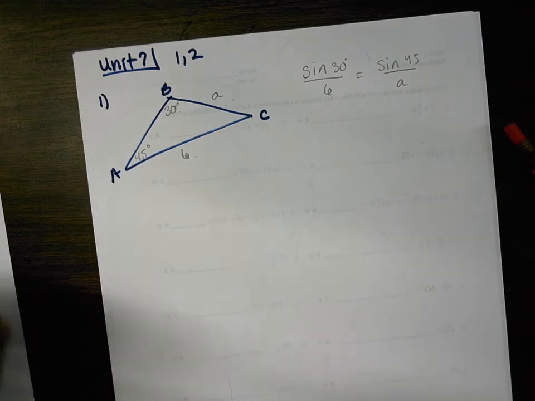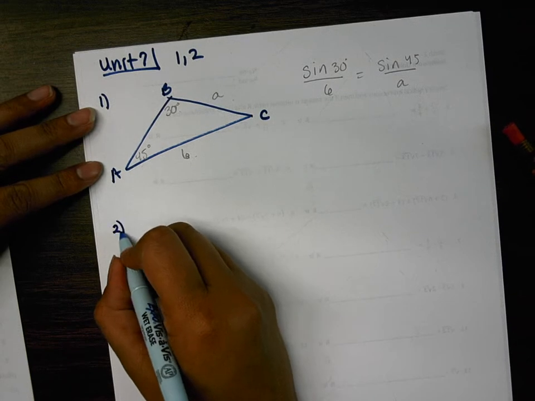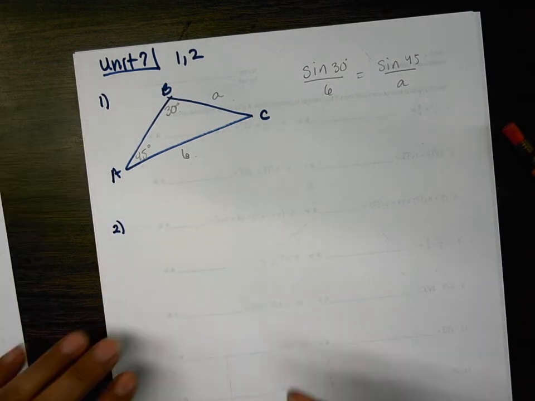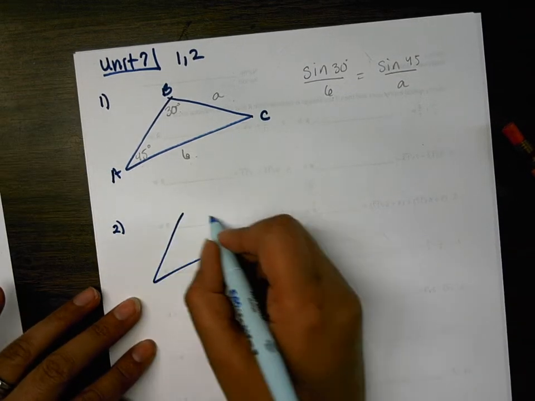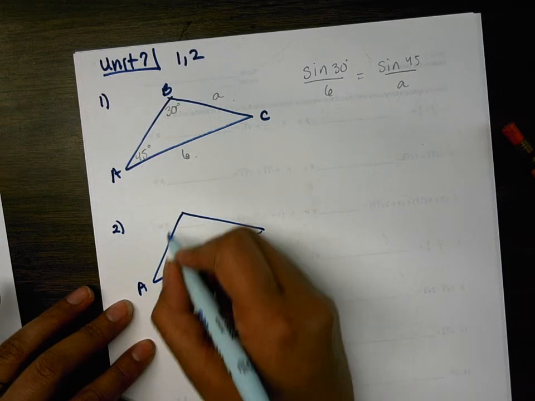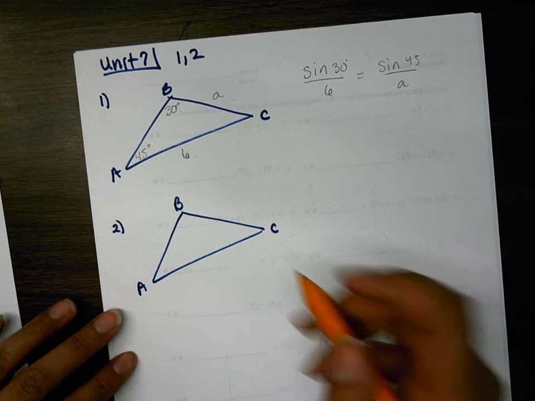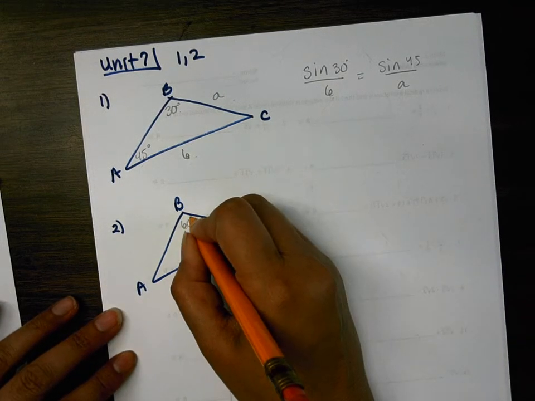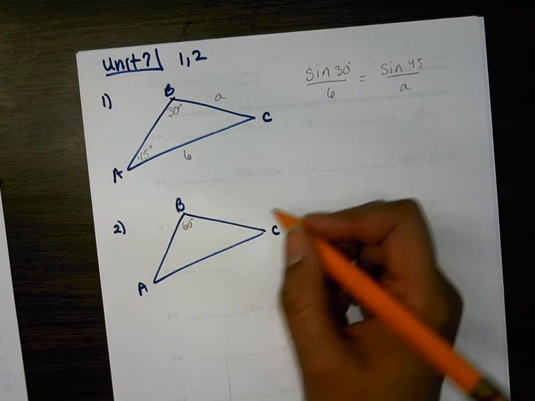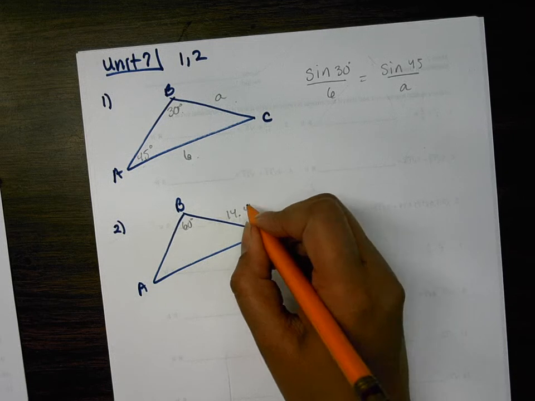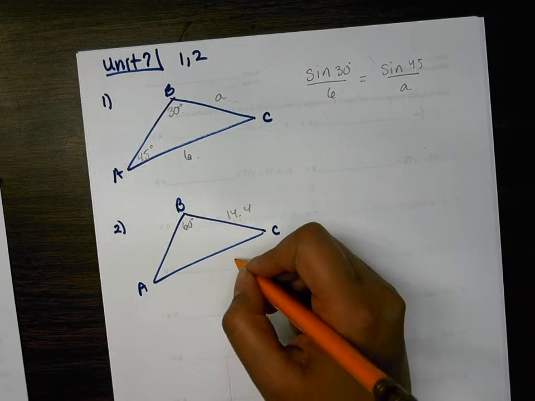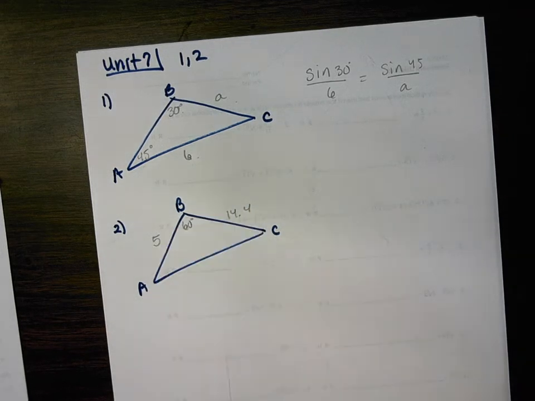All right, questions on 1? Okay, number 2. Again, triangle ABC, B equals 60 degrees. Little a is 14.4. And little c is 5.